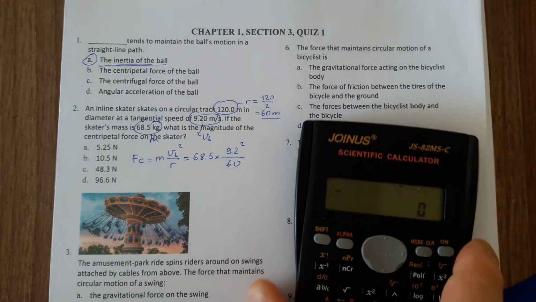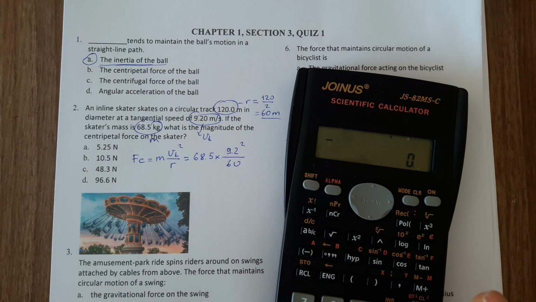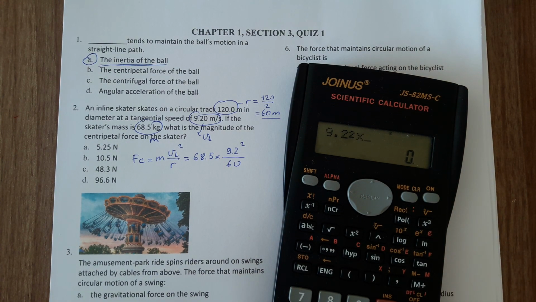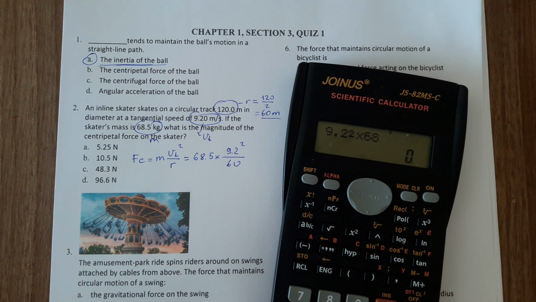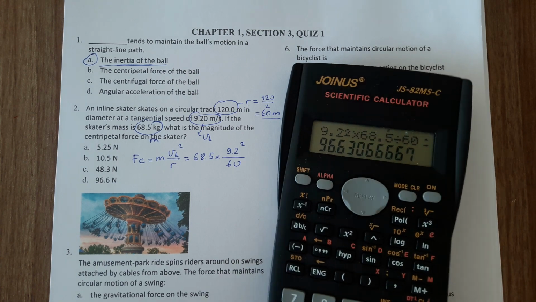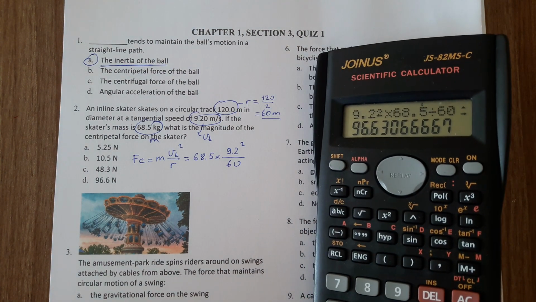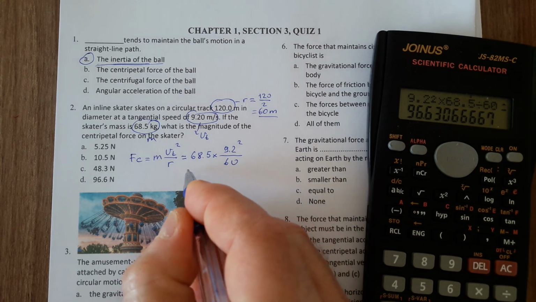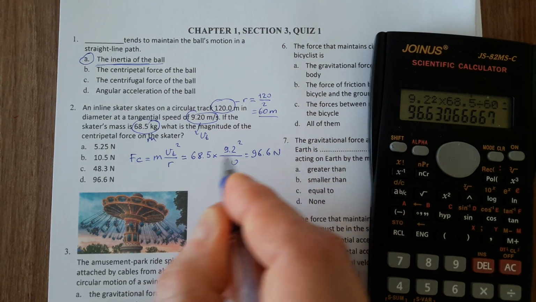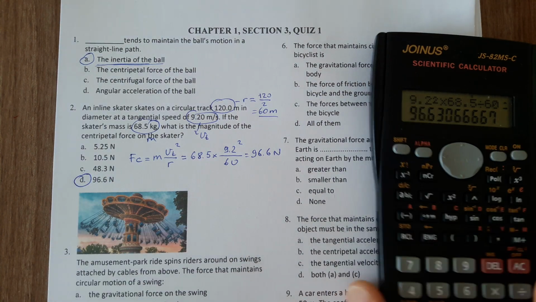So let's find it: 9.2 squared multiplied by 68.5 divided by 60 is equal to 96.6 Newton. So the answer is 96.6 Newton. Choice is D.